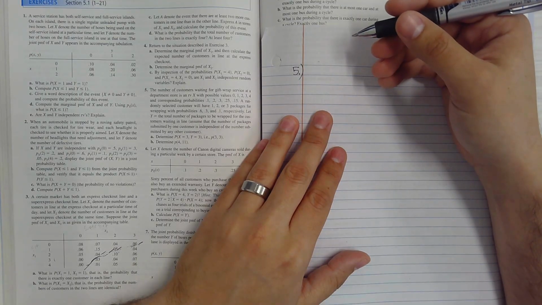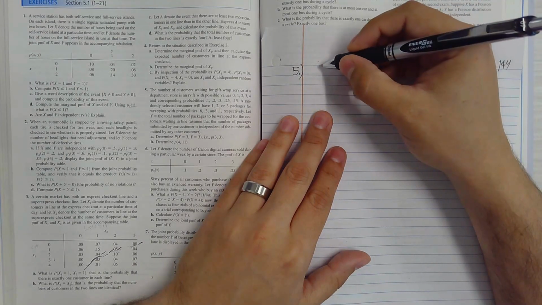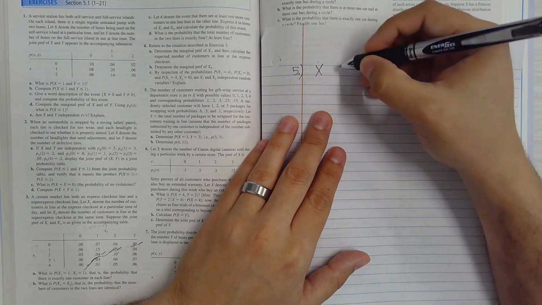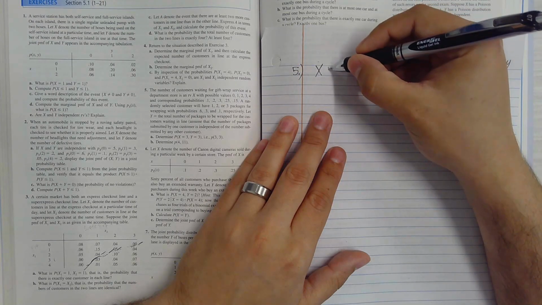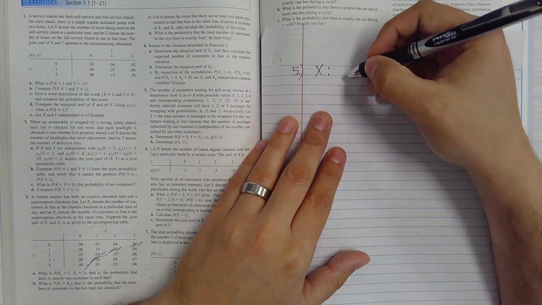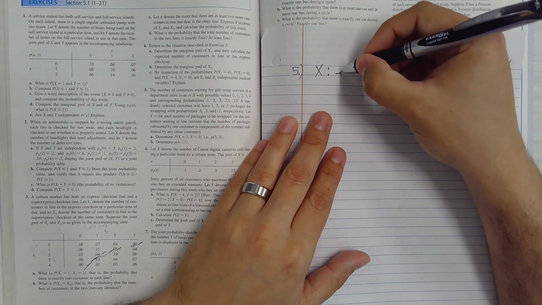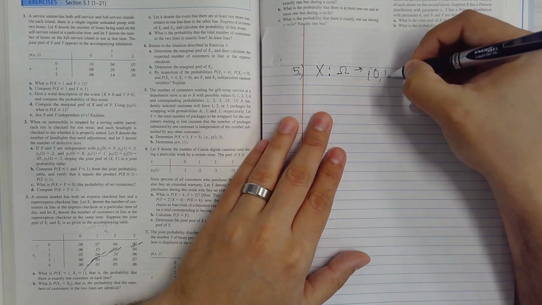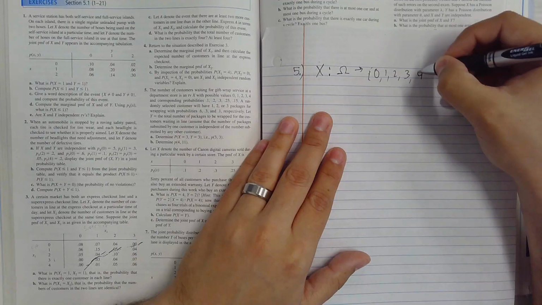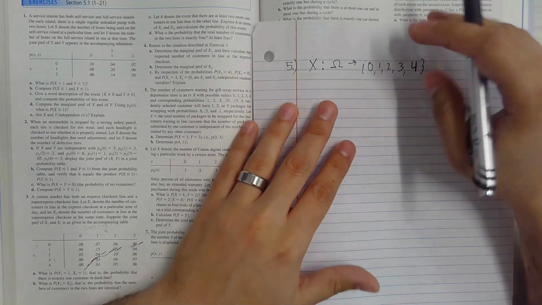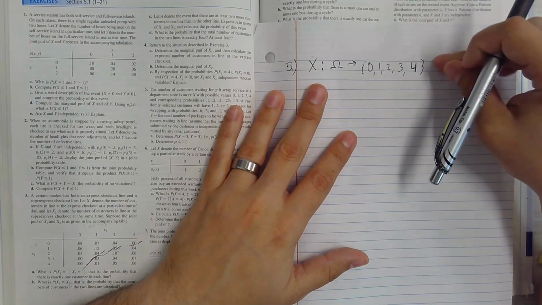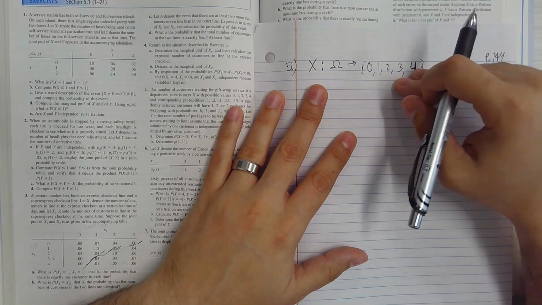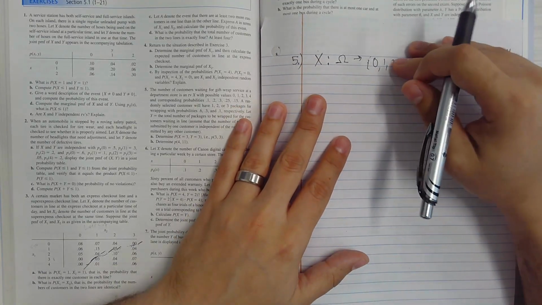Alright, so we are given an RV X, and that RV X is going to take things from whatever the outcomes are in our sample space to the set 0, 1, 2, 3, 4. It's been a week, but I think this is the proper definition, right? It takes in from the sample space and it assigns them a real number value.